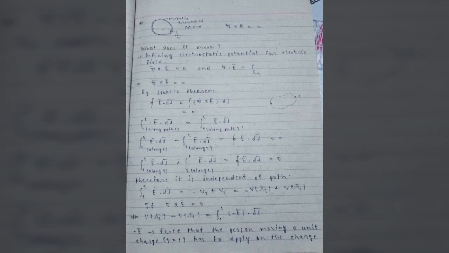So, curl of E being 0, we have seen, tells me that if I traverse between 2 points 1 and 2, the integral is independent of the path, and therefore I can write E dot dl between 2 points 1 and 2 is independent of path, and I am going to write this in a particular way. I will write it as minus V2 plus V1, if curl of E is 0.